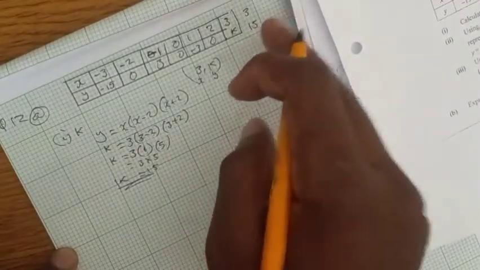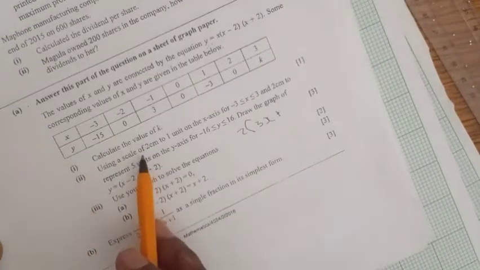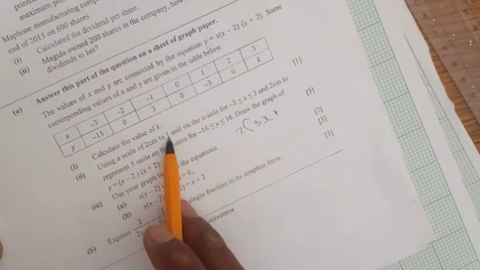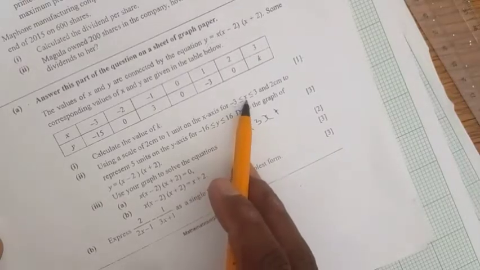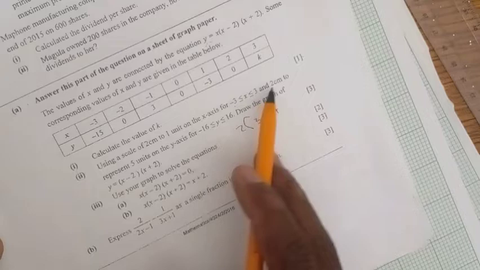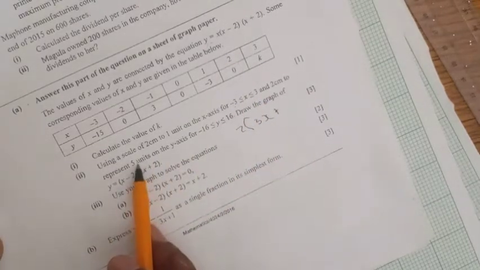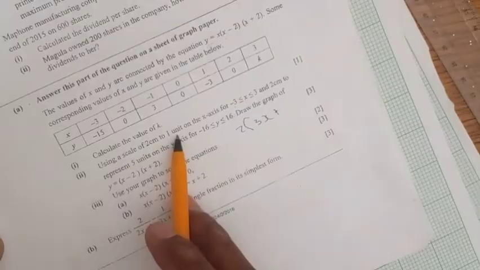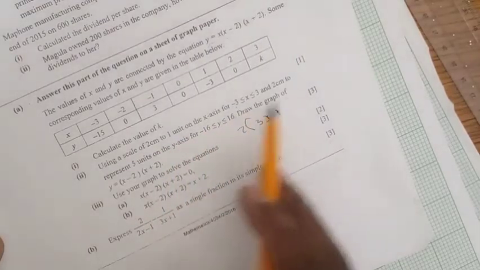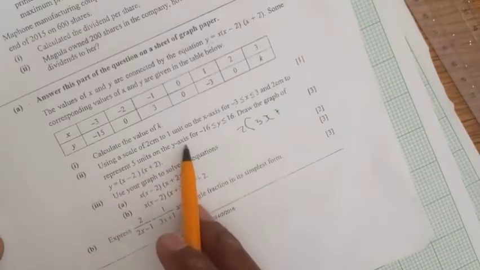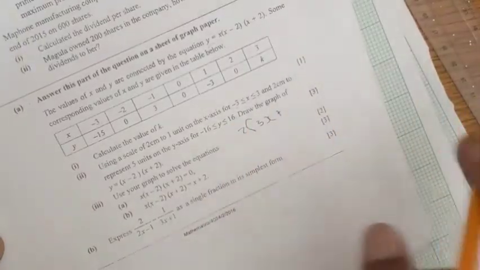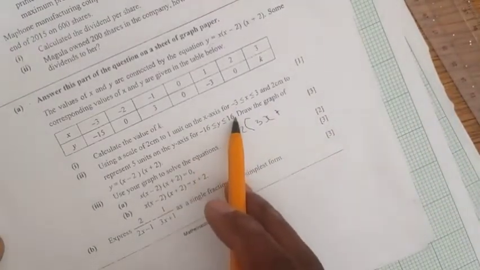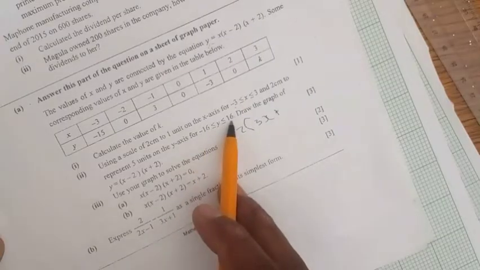Once you find the value of k, you can now go ahead and answer the following question, which is simply asking us, using a scale of 2 cm to represent 1 unit on the x-axis in the range of negative 3 less than or equal to x, less than or equal to 3, and 2 cm to represent 5 units on the y-axis. These are the key points. If they say 1 unit on the x-axis, they simply mean 1, 2, 3, just like that. But when they say 5 units on the y-axis, they simply mean 5, 10, 15, 20, just like that, and we'll end where 16 is, both negative and positive.